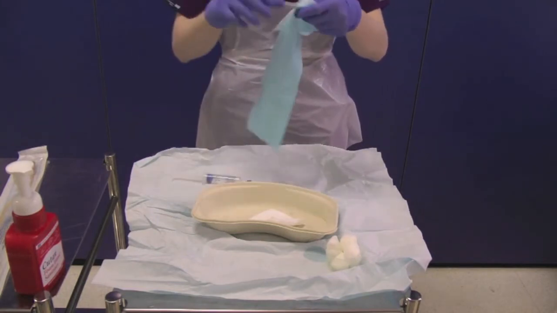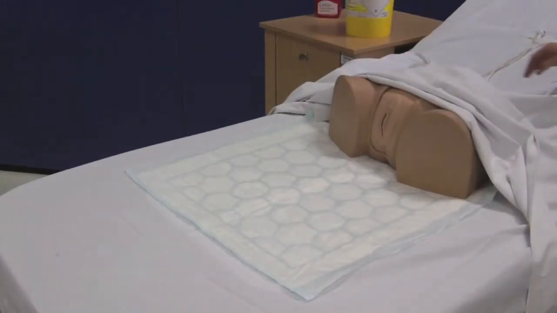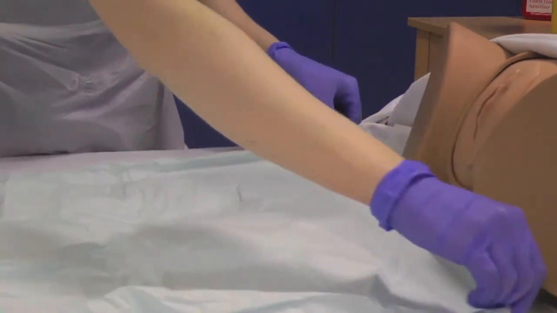Open out the sterile drape. Ask your assistant to expose the patient. Note the presence of the Inco pad to prevent soiling of the bed sheets. If the patient is able to, ask them to assume the lithotomy position. Take the sterile field from the catheter pack and place under the patient.